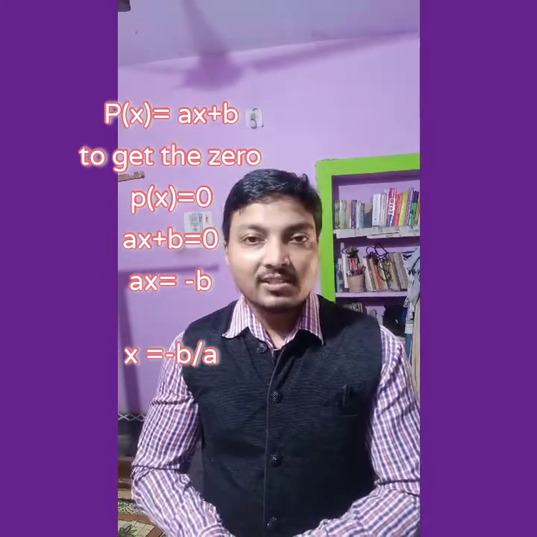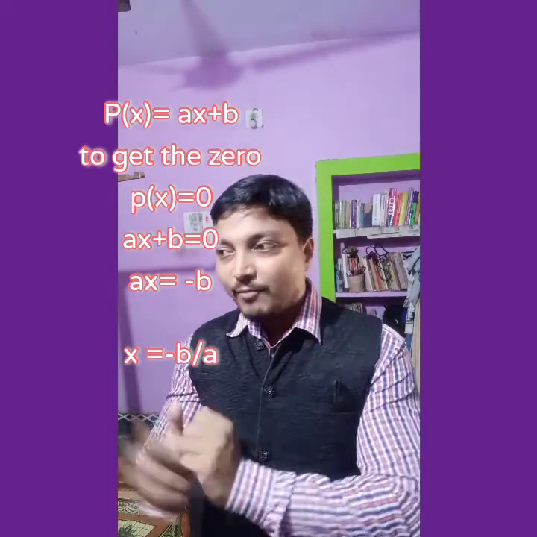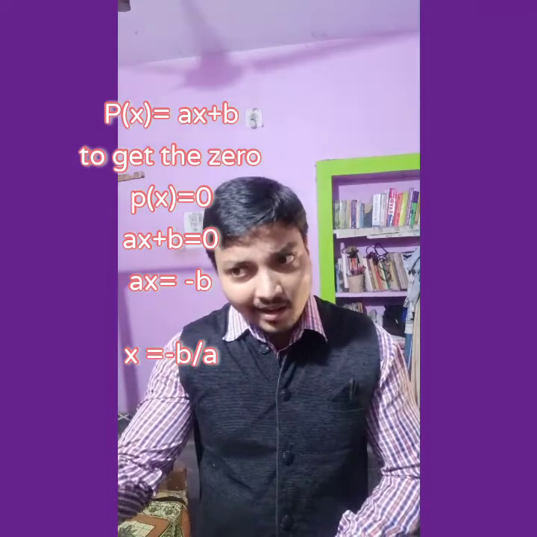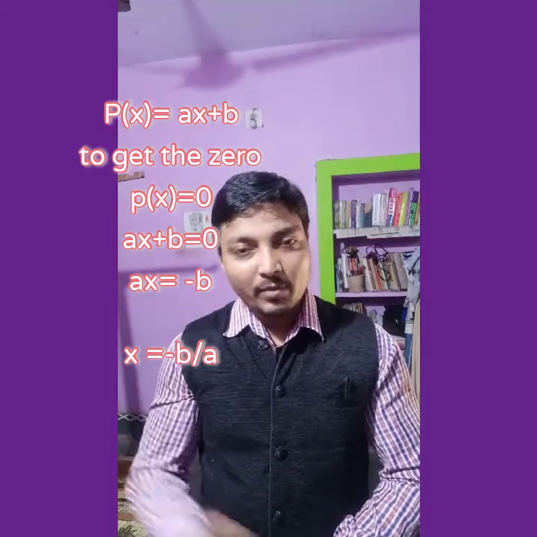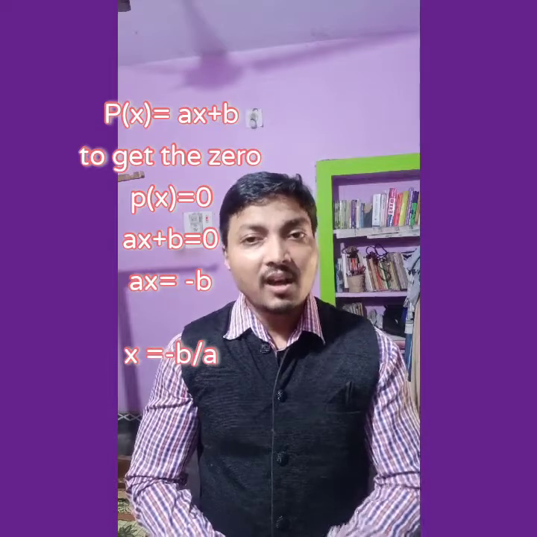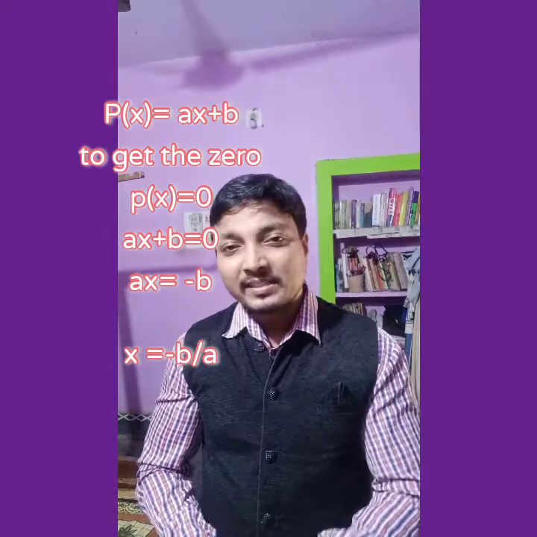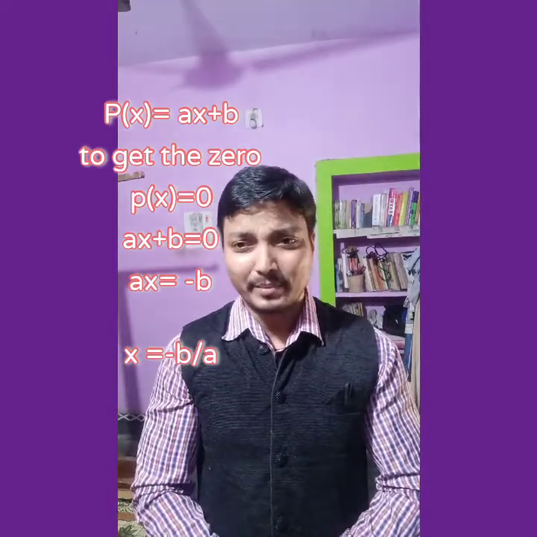So here it is called the relation of the zero with the coefficient of x. In the same way, in the coming class we will discuss how to find the zero of a quadratic polynomial and how to formulate the relation between the zeros of the quadratic polynomial and the coefficient and constant of that quadratic polynomial.